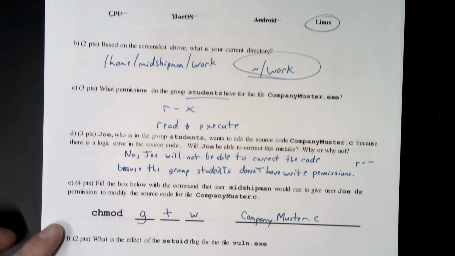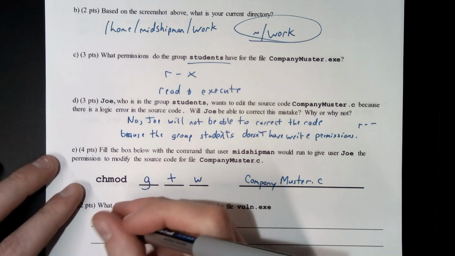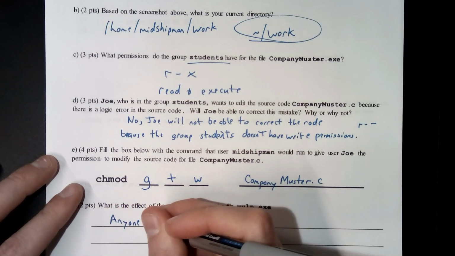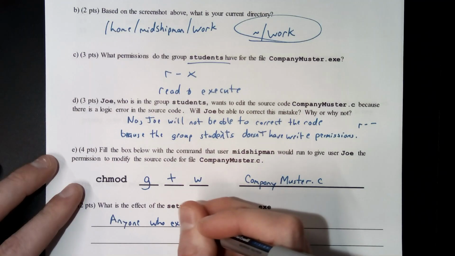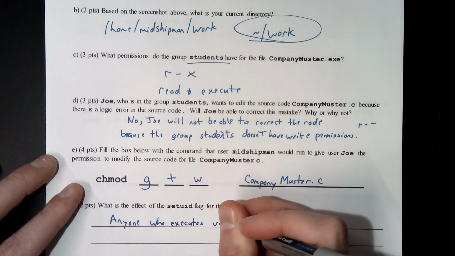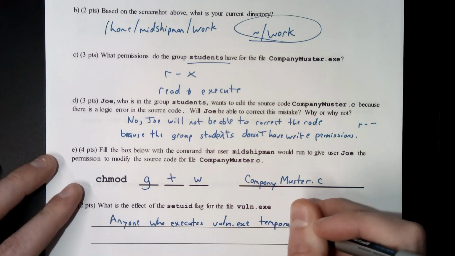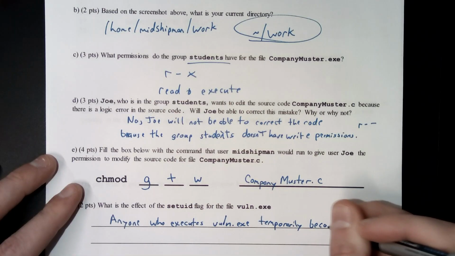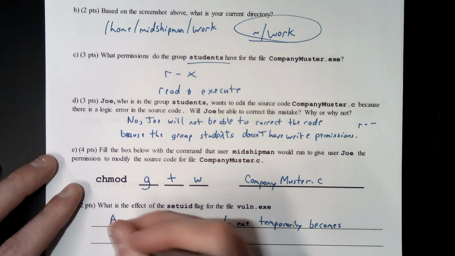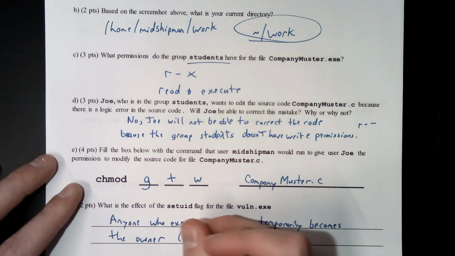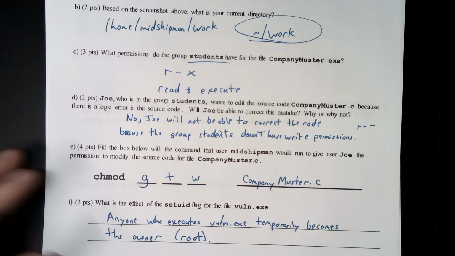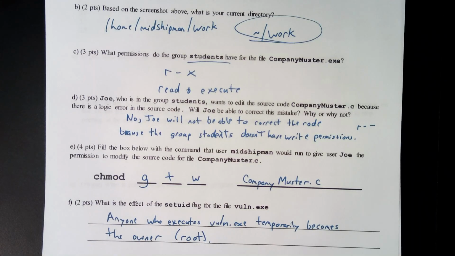So what's the effect? Anyone who executes vuln.exe temporarily becomes the owner, and in this case, that is root. That's a big vulnerability, because if we hack that program, you are hacking it while you are the root user, which has permissions to do everything. So that's it for the first problem.